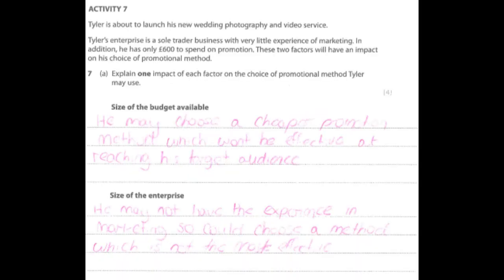Now, activity 7 goes back to probably marketing, which you covered at the start of your course. Now, it's basically giving you a bit of context, and you need to think about the context. It's telling you that Tyler's enterprise is a sole trader business and he's got very little experience in marketing. He's only got £600 to spend on promotion, and he thinks that these two factors will have an impact on the choice that he can choose. Now, notice it says the choice of promotional method. So it's asking you to think about different methods of promotion.